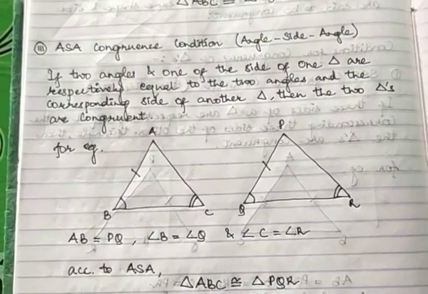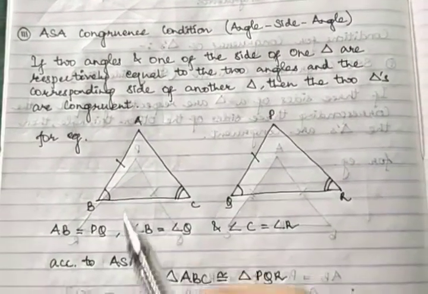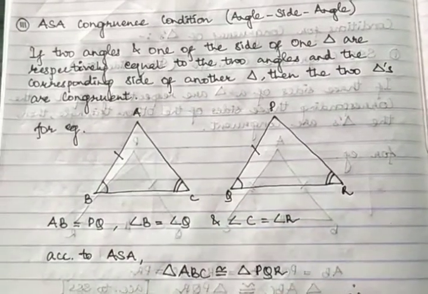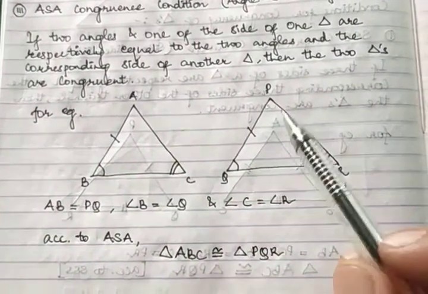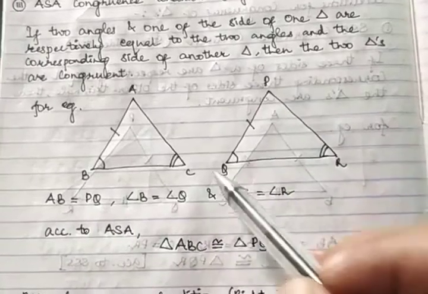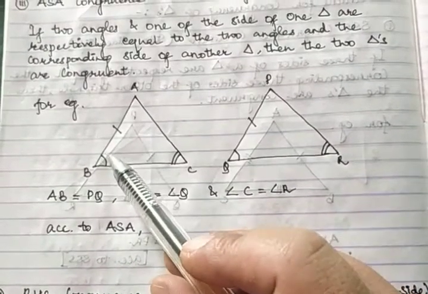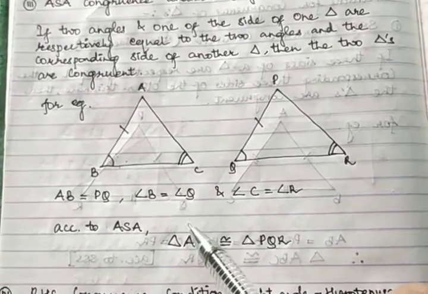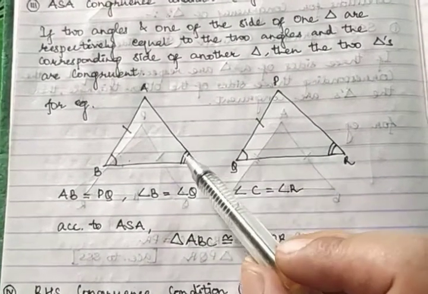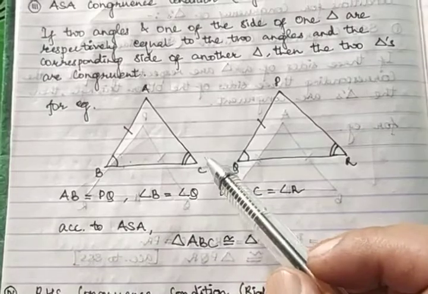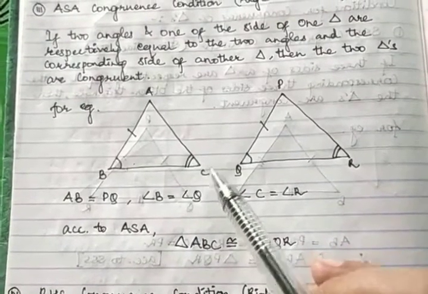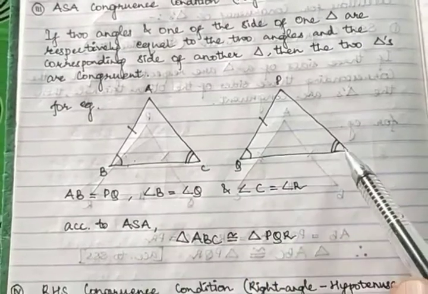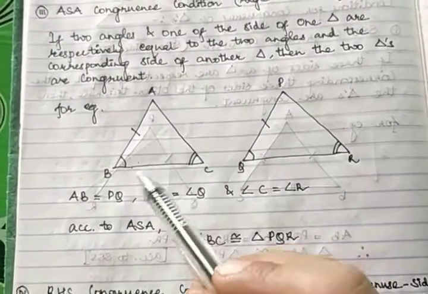See here, for example, what I have given here is ABC and PQR. AB is equal to PQ, angle B I have given as C. I have drawn one arc. See, the symbols are very important in geometry. This will tell you about the figures as well. Two arcs, that means what? C is equal to R and Q is equal to B, isn't it?